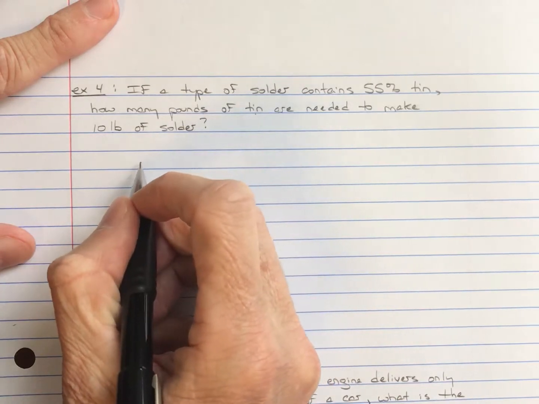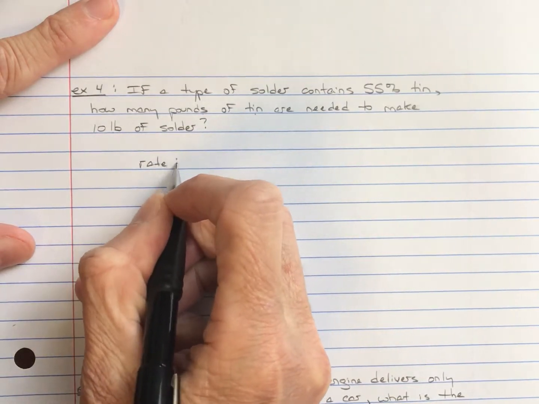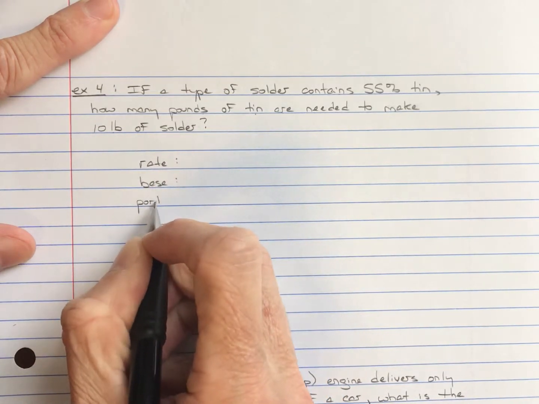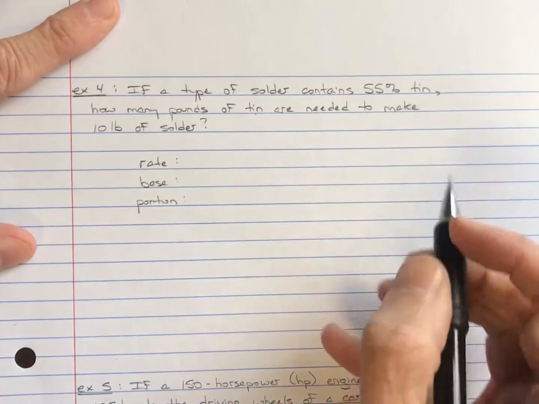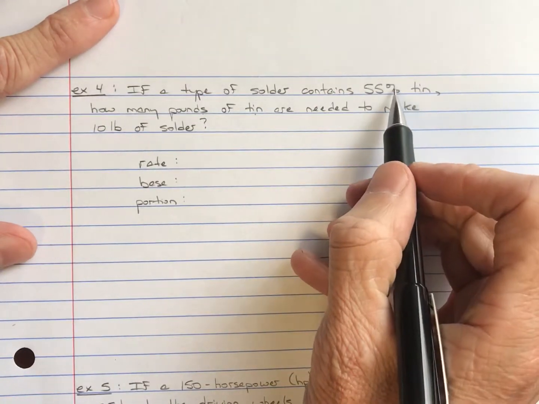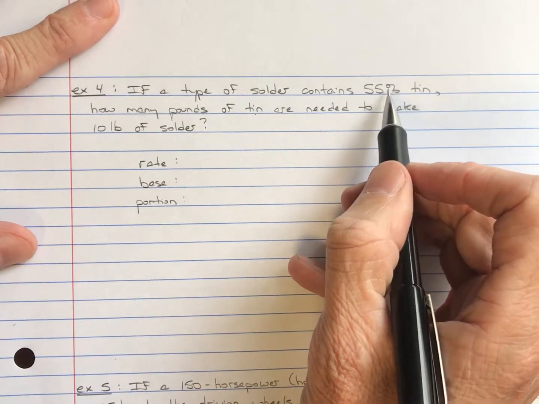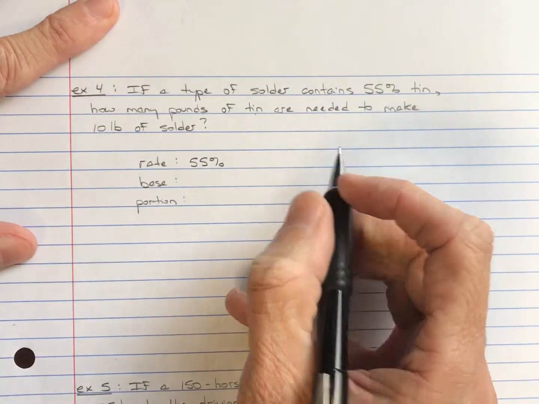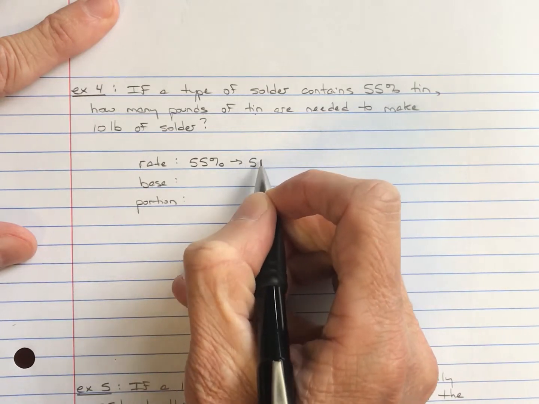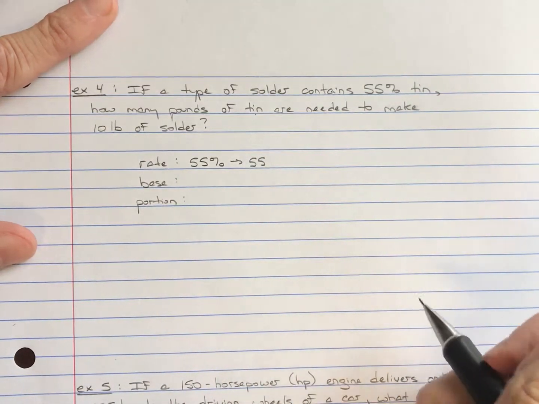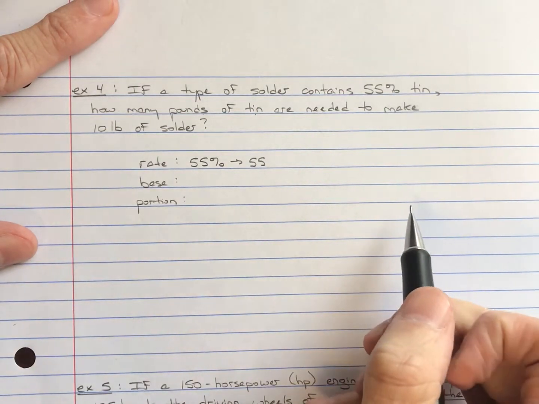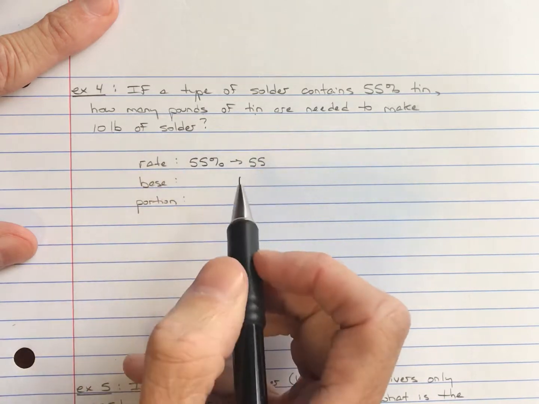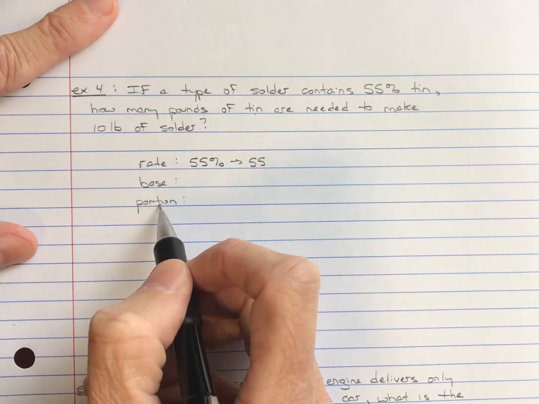Okay, so again, as we know, we have the rate, we have the base, we have the portion. We got to come up with what these are. The rate has the percent symbol, it's obviously very quick to find. 55% is our rate, but we're going to do this using the percent proportion. So we're going to be using the 55 because the 100 is going to be factored into our math. So the question is the 10 pounds of solder the base or the portion?